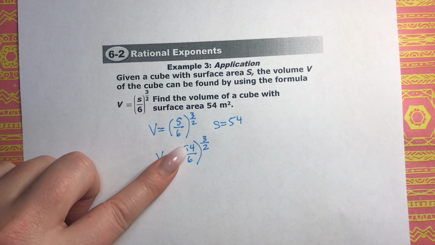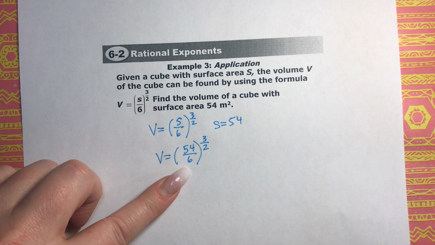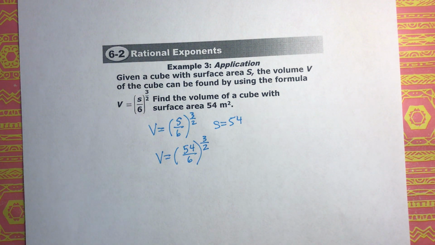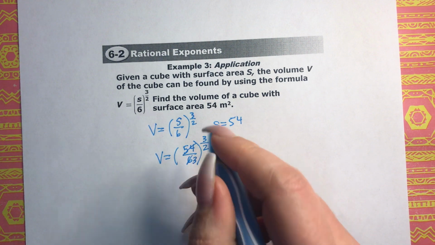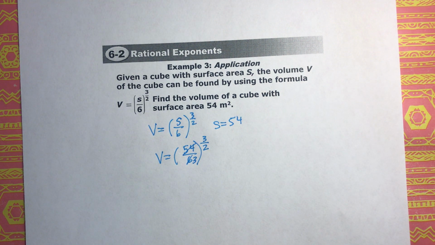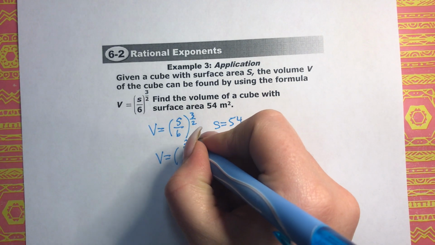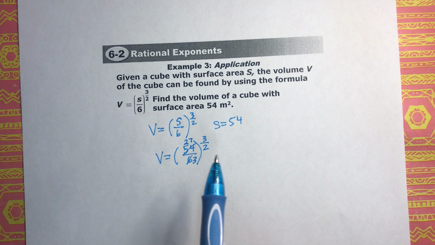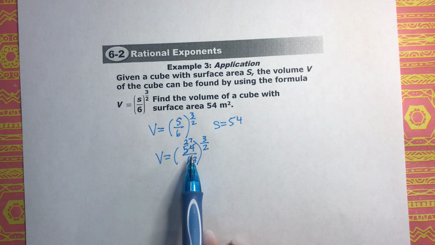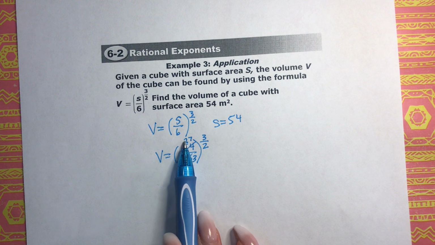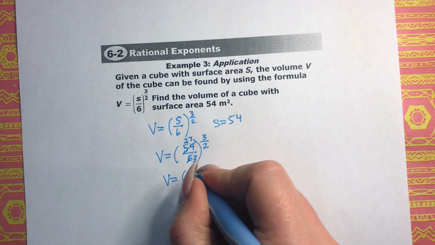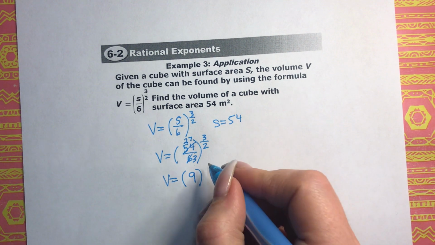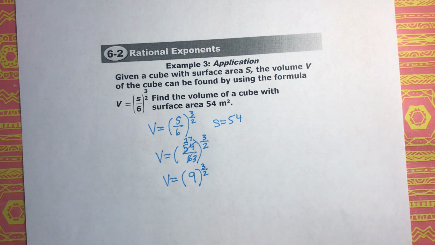I know that both of these numbers are even, right? So if I simplify them by 2, 2 goes into 6 3 times, and 2 goes into 54, well, 2 goes into 5 twice, and then it goes into 14 times. So it would be 27, right? And then I want to see, okay, can I simplify 27 divided by 3? And yeah, 27 divided by 3 is 9. So this all really just simplifies down to 9 to the 3/2 power.